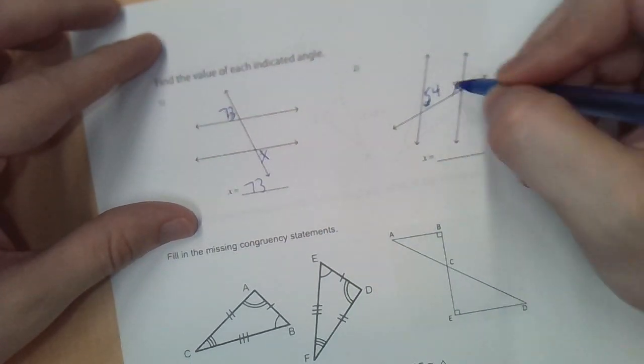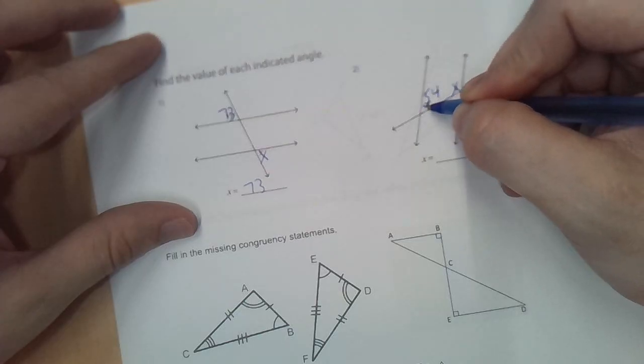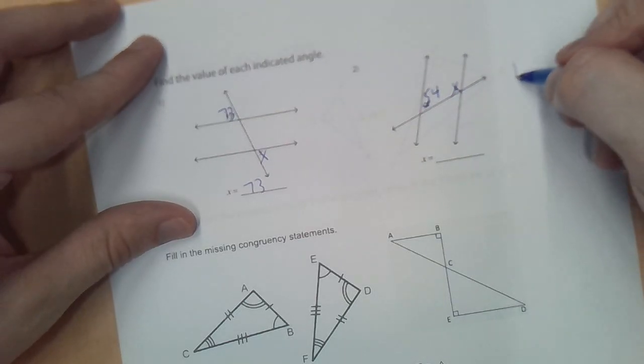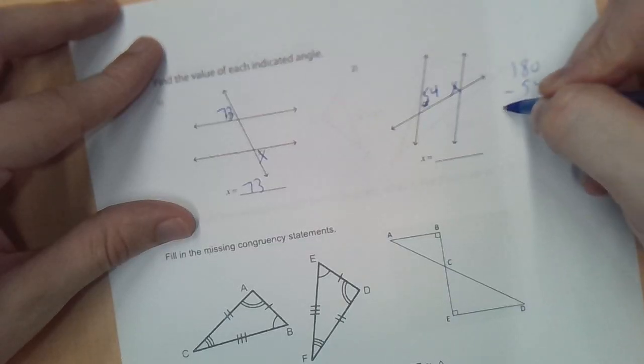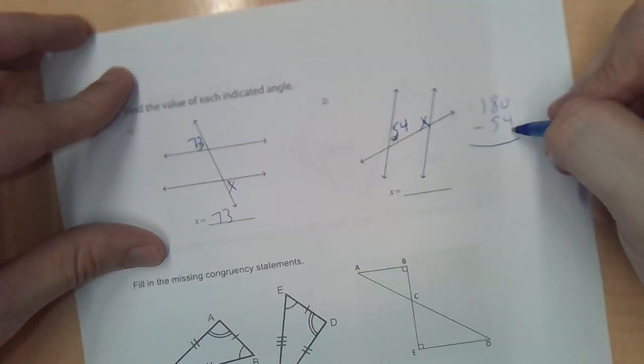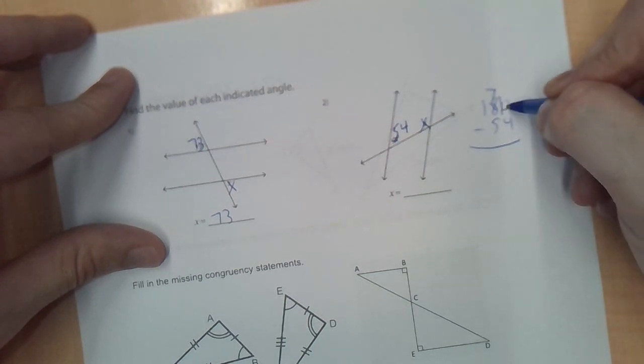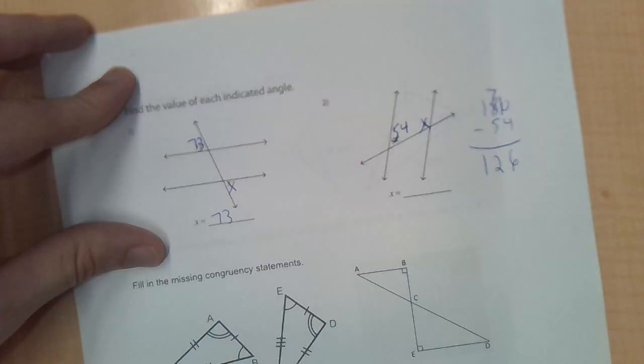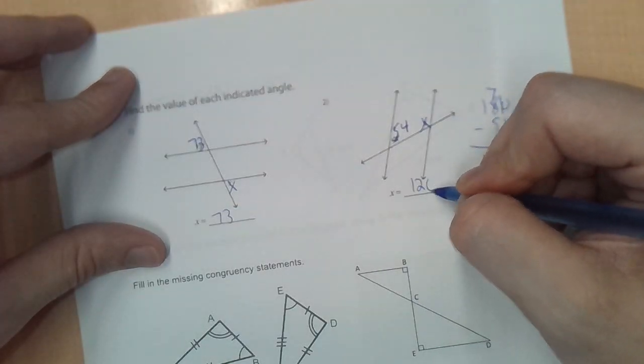Whereas this one, we have 54 is a narrow angle, x is a wide angle, so they're different, so we're going to have to subtract from 180. Remember, 0 minus 4 can't do, got to borrow. 10 minus 4 is 6. 7 minus 5 is 2. So that is 126.